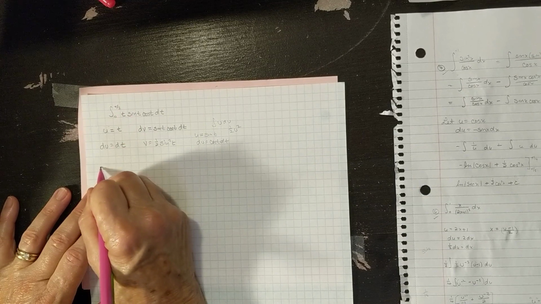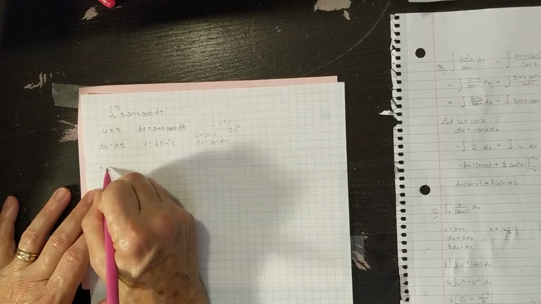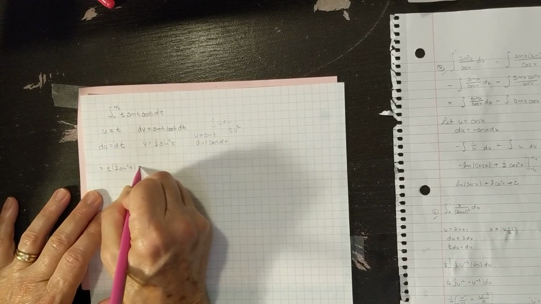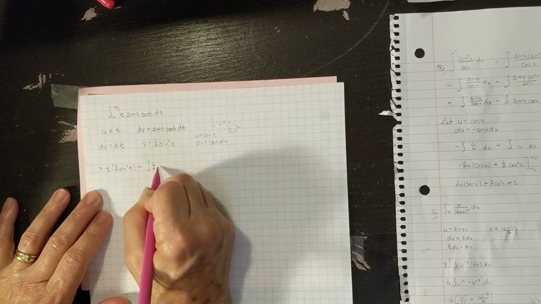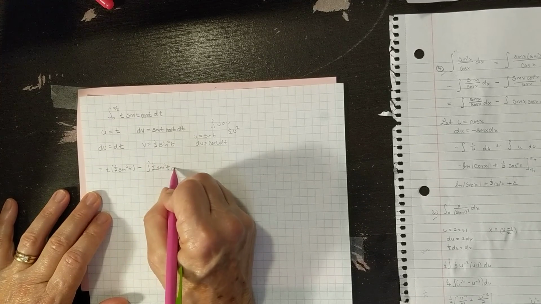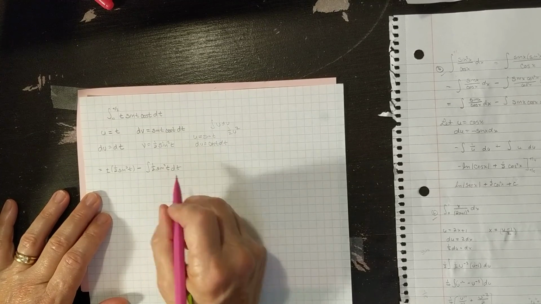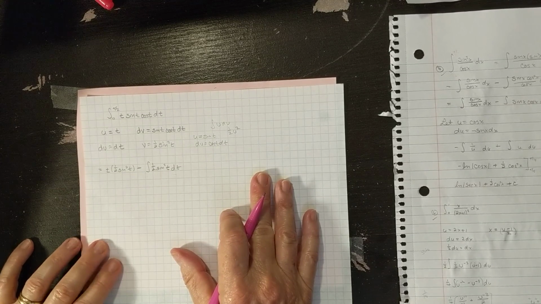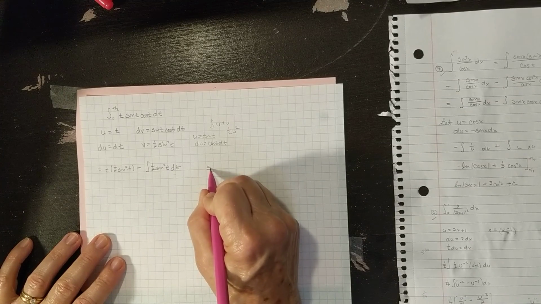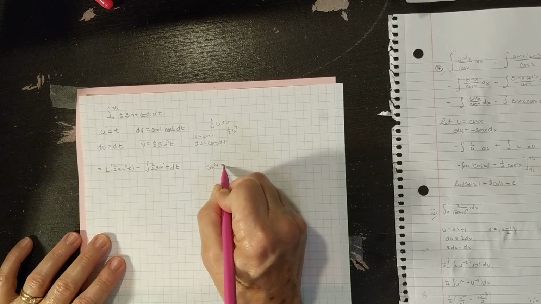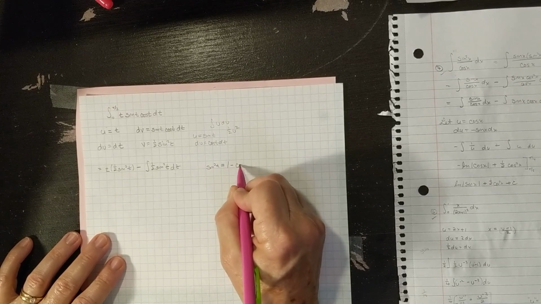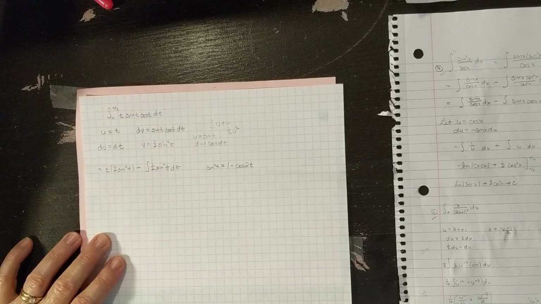So this integral is equal to uv, or t times 1/2 sine squared of t, minus the integral of v, 1/2 sine squared of t, du, which is dt. Okay, so then I just have to integrate this, which I can, but when I have a sine squared or a cosine squared, it's good to rewrite it. I'm going to rewrite sine squared of t as 1 minus the cosine of 2t, over 2. I'm going to use this double angle identity right there.